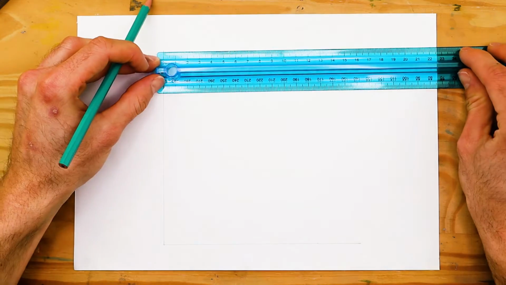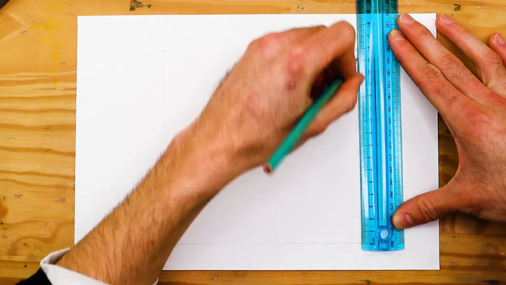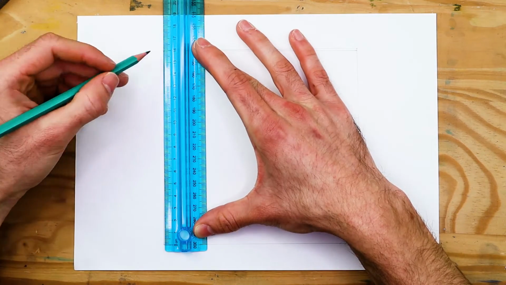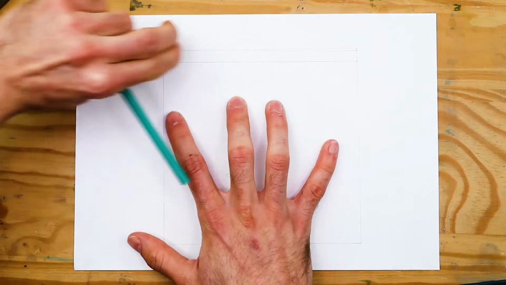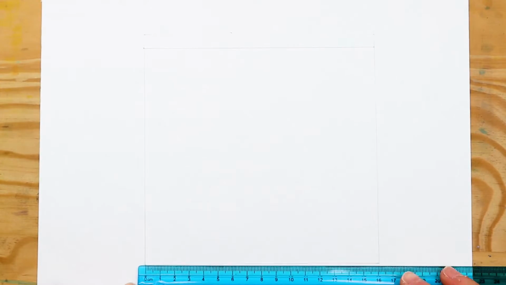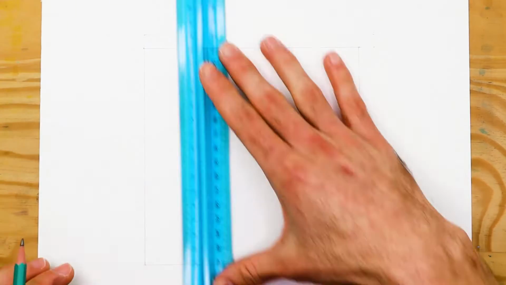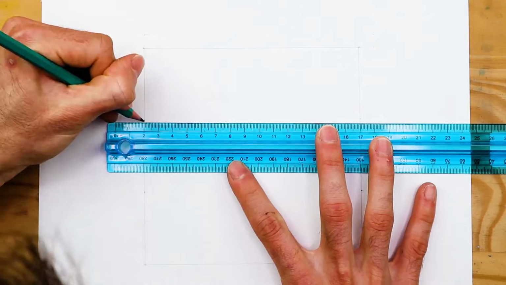Now the idea is that we're going to basically start by drawing a 3x3 square. So we want to start by creating this 3x3 columned and row square. So we want to make sure that we draw a square that can be divided perfectly into three, both in length and height.